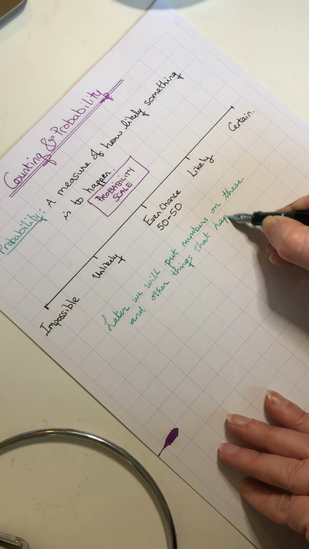So rather than saying how likely is something to happen, we say how likely is an event, something that happens. For example, the weather. A certain number on a dice coming up.